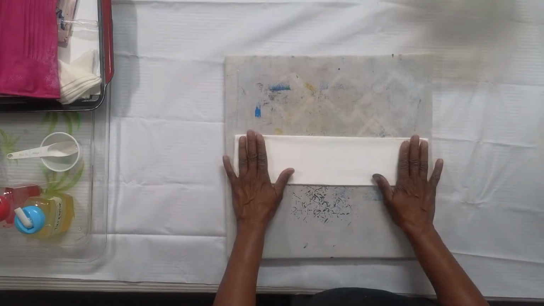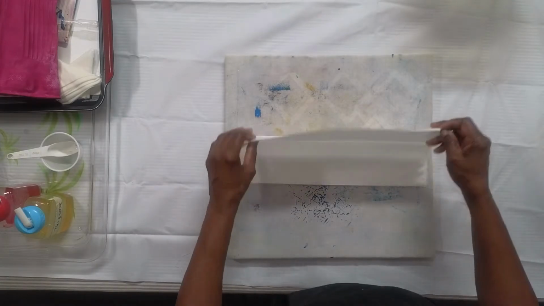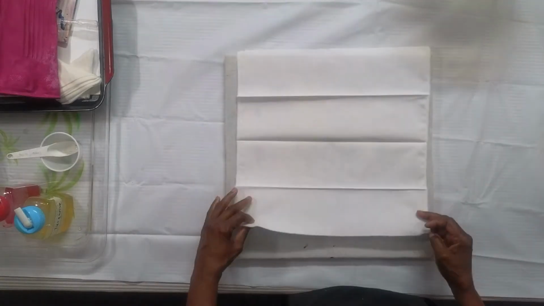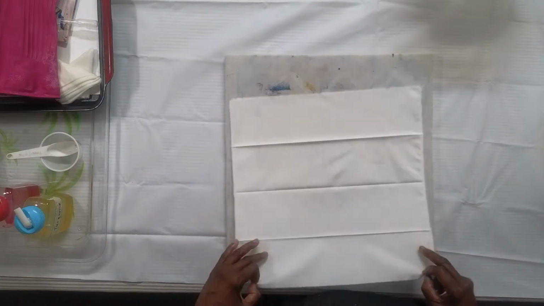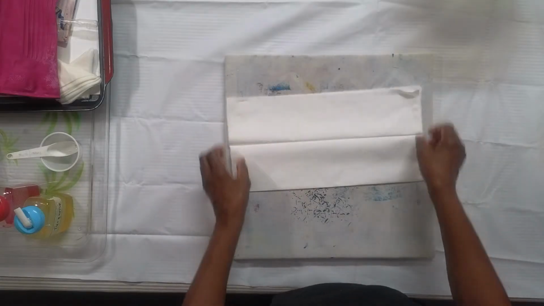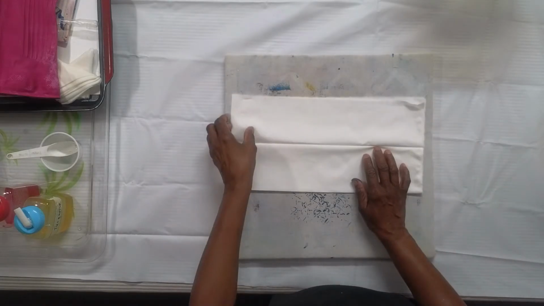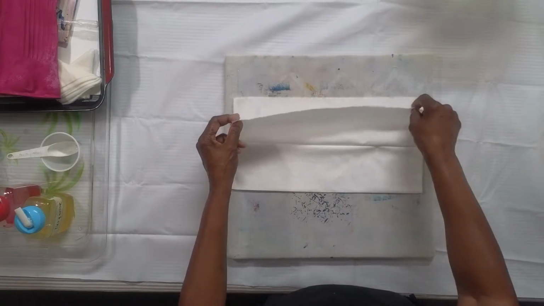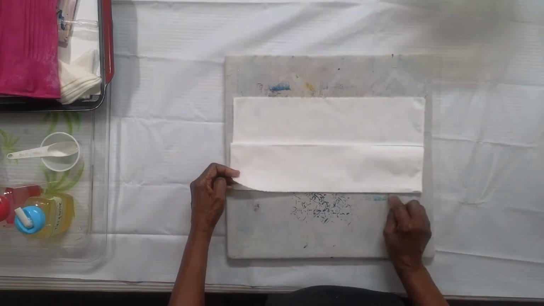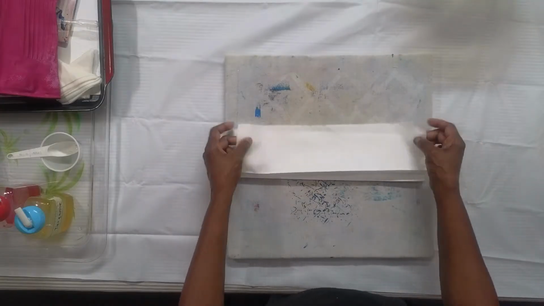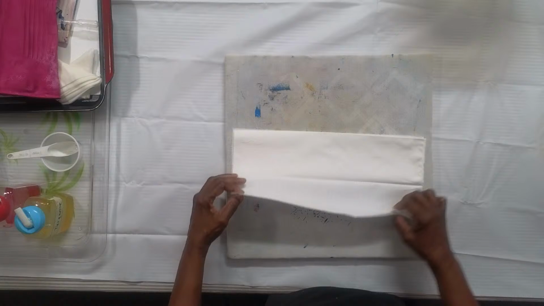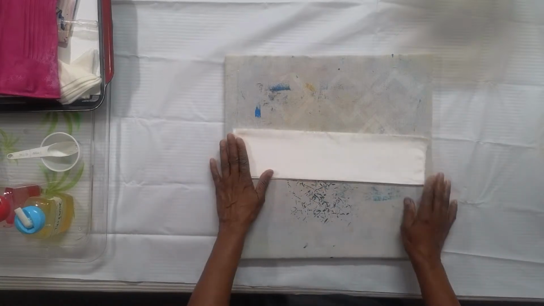So that's the basic fold, and we'll do that no matter which fold we're doing. So I'm going to do this one more time for you. We're going to take our fabric, fold it in half in one direction, take the raw edge and bring it back to the center fold, and flip it over and take this raw edge and bring it back to the center fold.